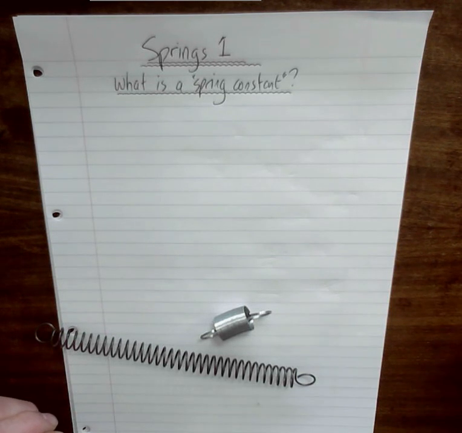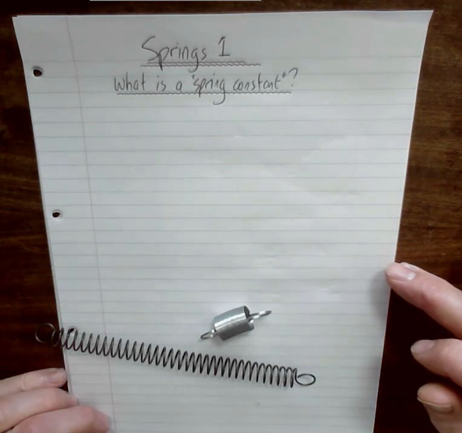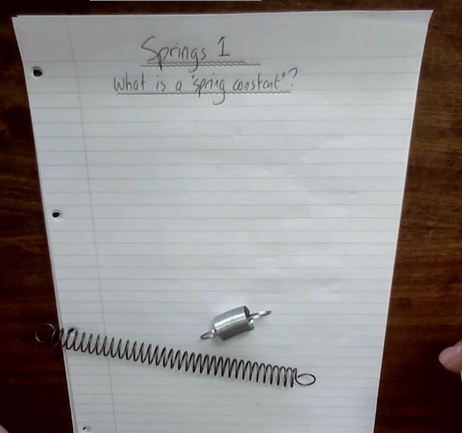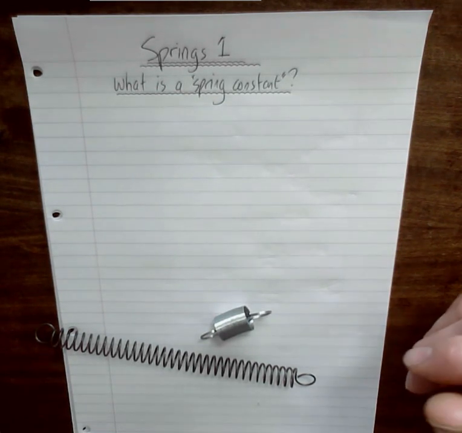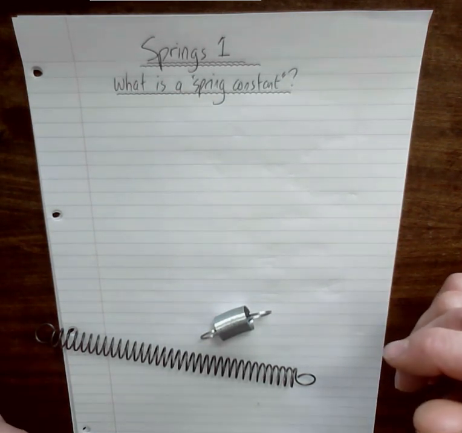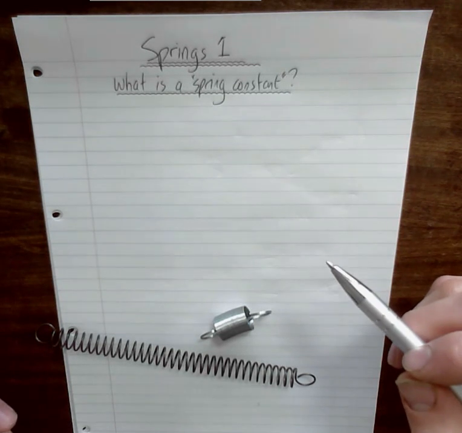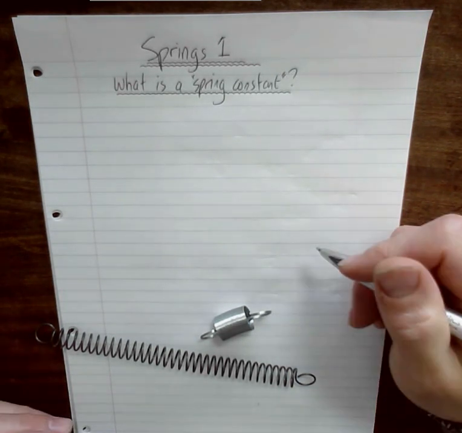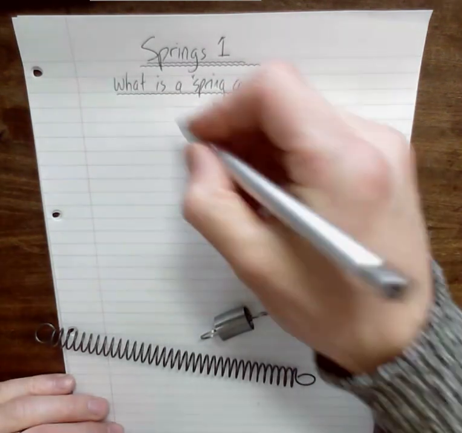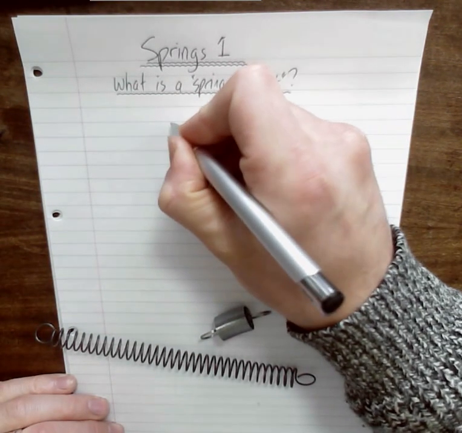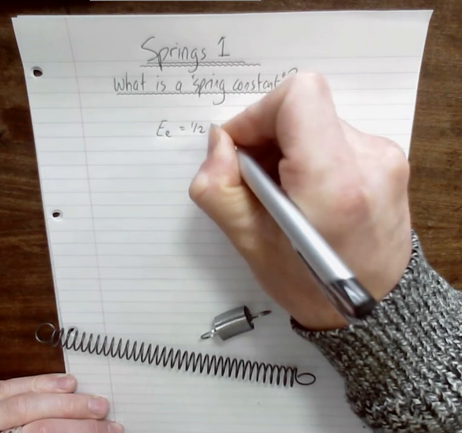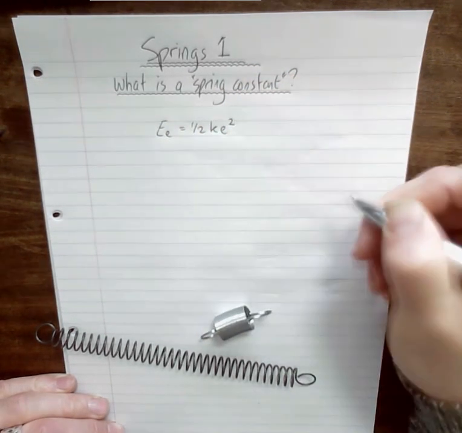Okay, so in the previous video, we did a calculation looking at how the elastic potential energy can turn into kinetic energy. The example was you take a spring and you fire a ball bearing, and we work out the velocity of the ball bearing. Now, in that calculation, we talked about the equation for elastic potential energy. This elastic potential energy equals half Ke squared.